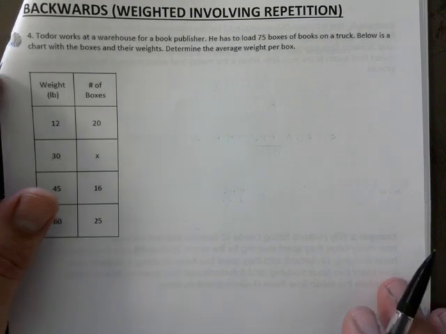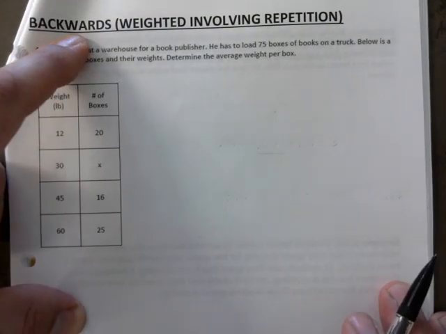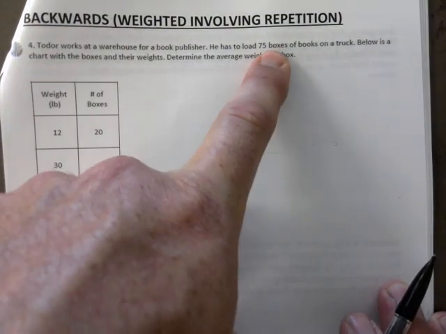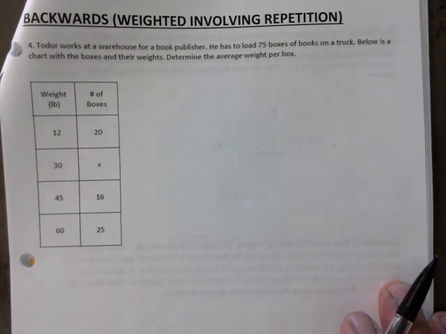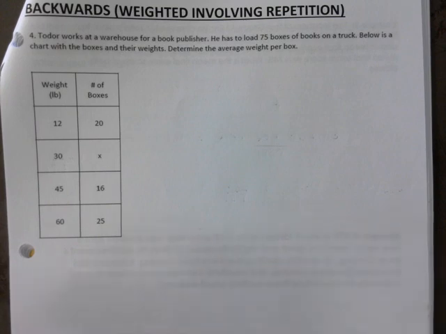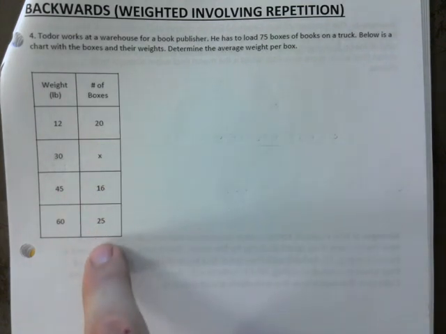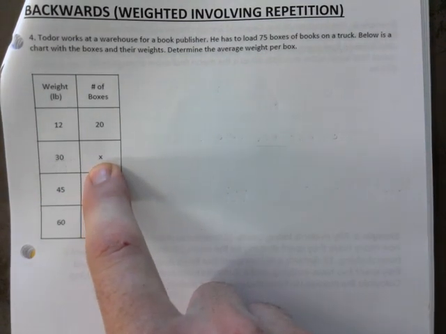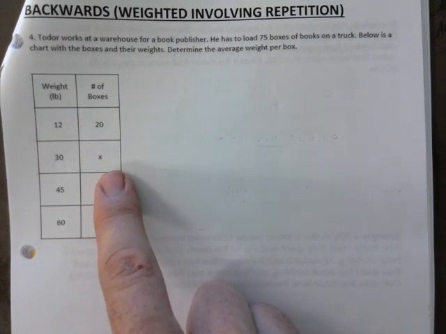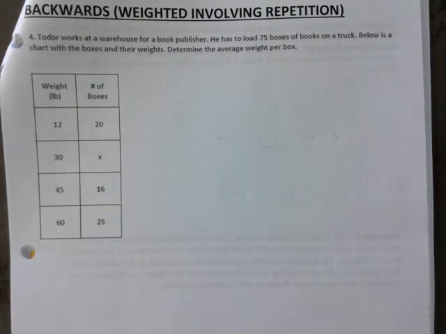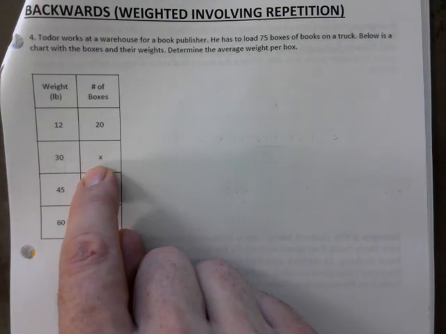So this is not true backwards. How is that? There's enough information here to let you figure out the x. If you read the question, you have enough information to figure out the x. But it's not the full-on backwards. You're told how many boxes there are in total. You know all of them except for one. And I just want you to find the average weight per box, really. But the added twist is to figure out x first.